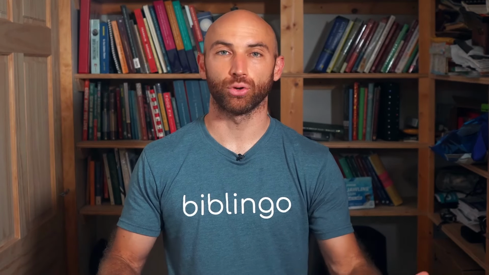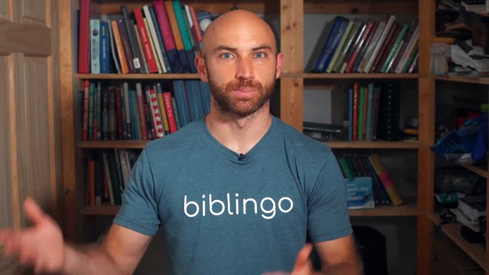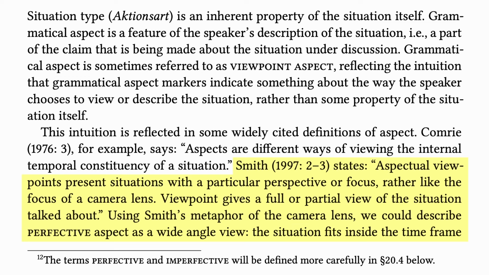This is precisely why linguists such as Carlotta Smith have used the term viewpoint aspect. They have used a spatial metaphor for a temporal concept in an attempt to explain something temporal. For example, in Paul Kroeger's introductory semantics textbook, Analyzing Meaning, he quotes Carlotta Smith and explains the spatial metaphor. He says, Smith, 1997, pages 2 and 3, states, aspectual viewpoints present situations with a particular perspective or focus, rather like the focus of a camera lens.